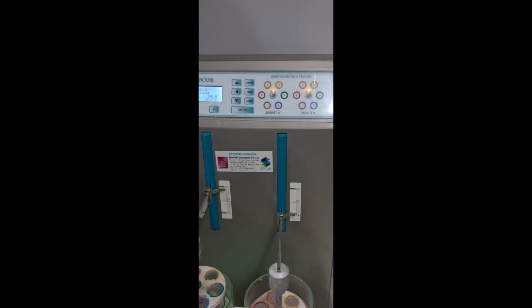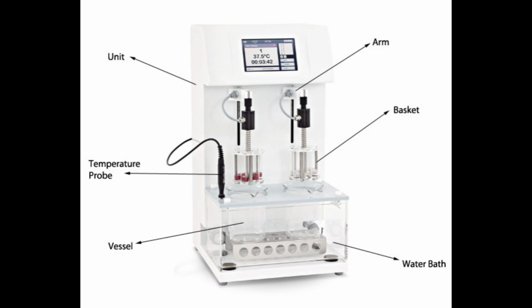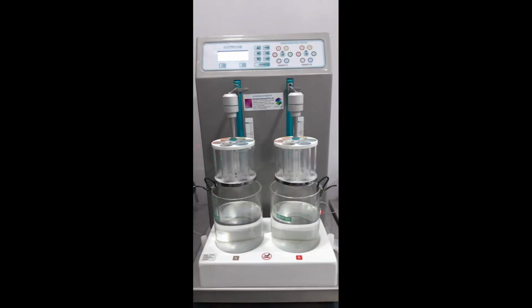Mid-20th century. The European, EP, and British, BP, pharmacopoeias harmonized around similar methods, cementing the basket rack as the global standard. Technological refinements, 1970s-2000s. Automated timers and counters, mechanical counters replaced manual stroke counts. Digital temperature and stroke control. Microprocessor-based units maintain 37 plus or minus 2 degrees Celsius and 30 plus or minus 2 CPM precisely.